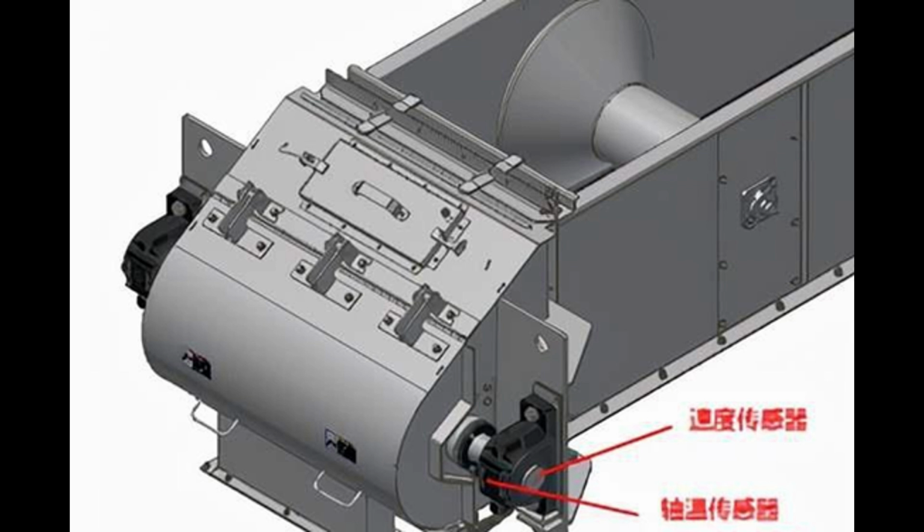Hanging wire type protector along the line. Use thin iron wire or fine galvanized steel wire rope to operate a small limit switch, and the limit switch is connected to the belt conveyor automatic control system.